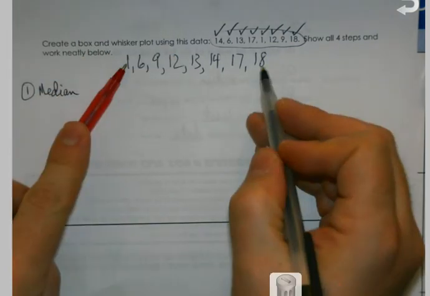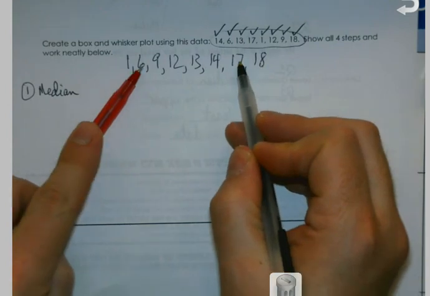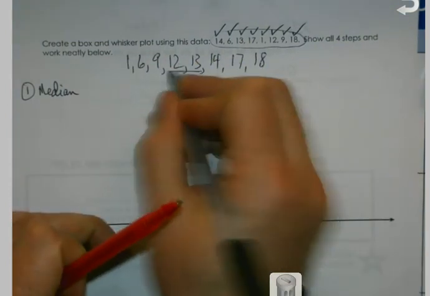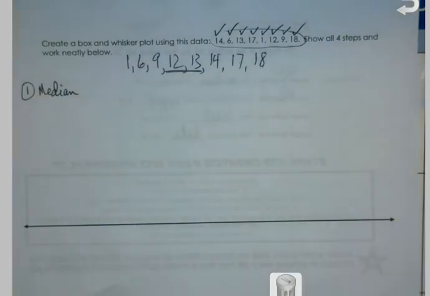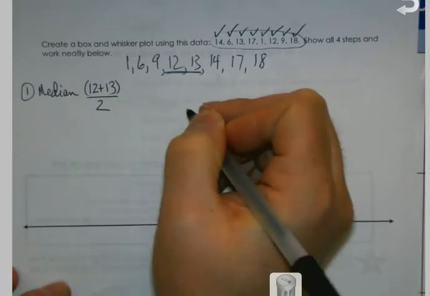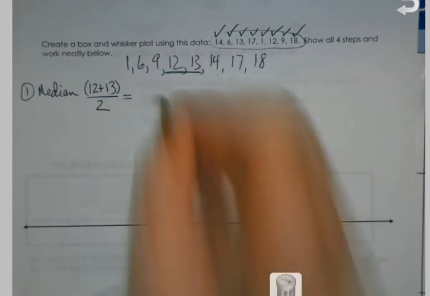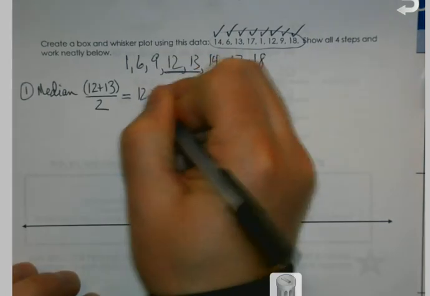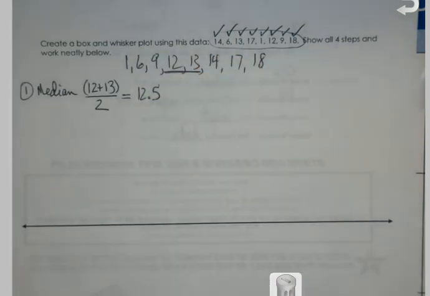Let's see what we got here. Start from the ends. What's that? Yes, we do. 2 numbers. So add them up. Divide by 2. What is my median? It will be a decimal. 12.5. Okay, so we got that part done.